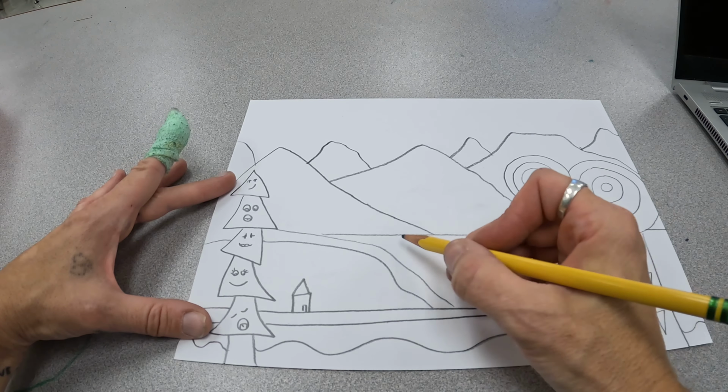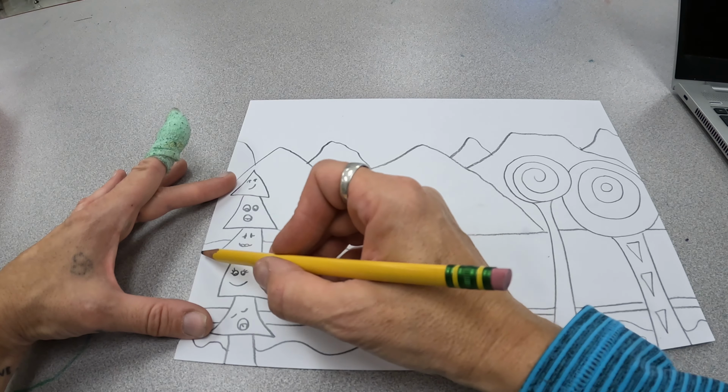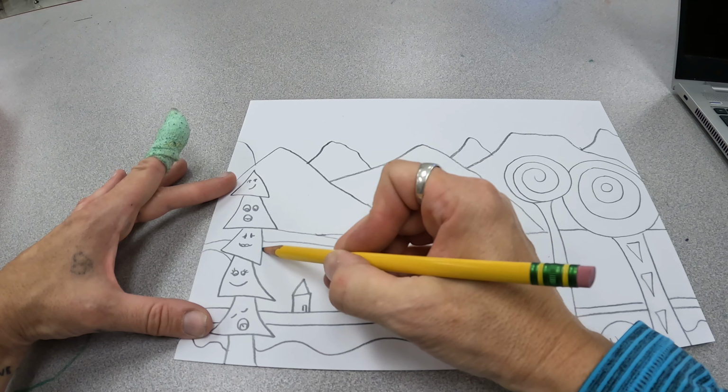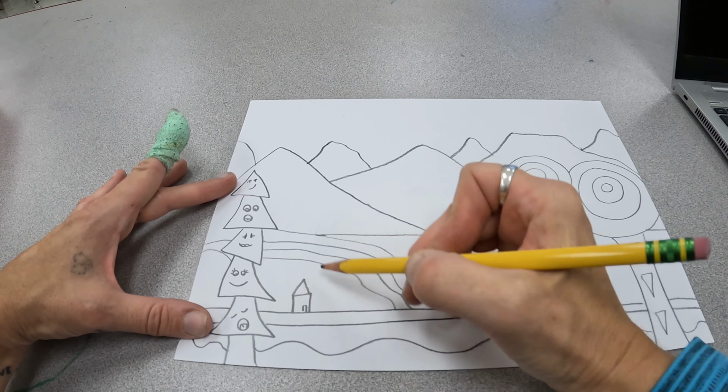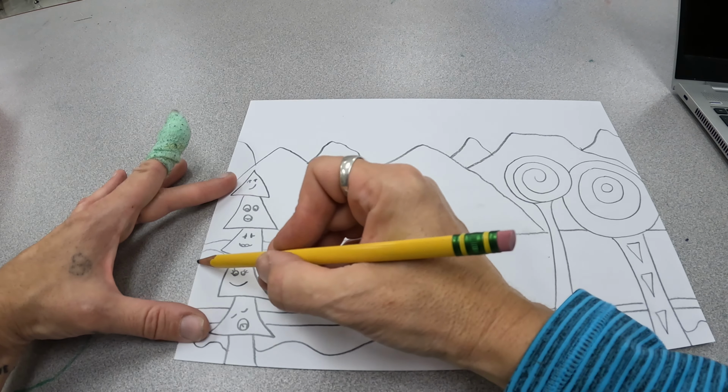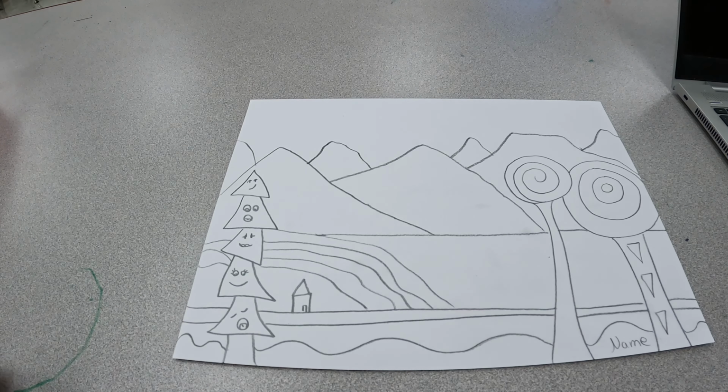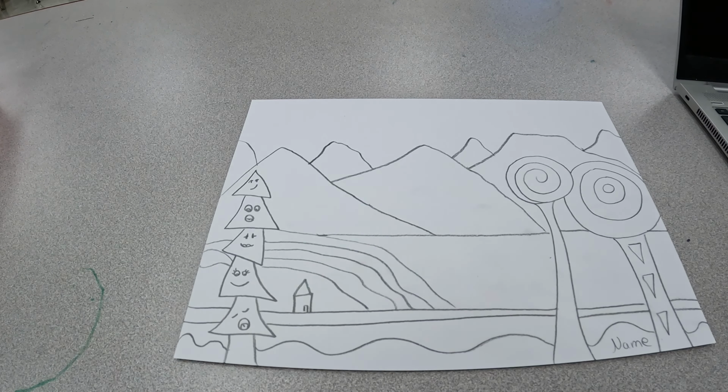So adding some of that repetition with different lines. Repeat. So I'm going to keep drawing for a second, and then I'm going to go back and do the next step.